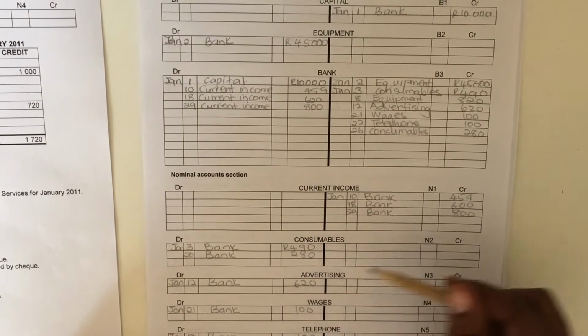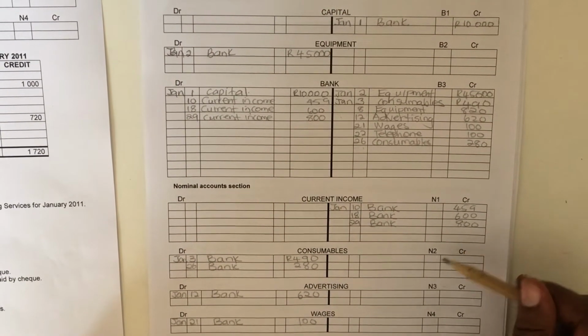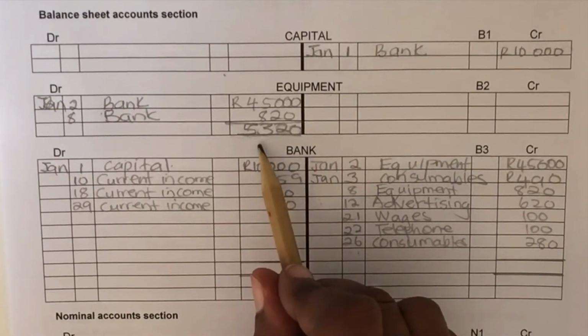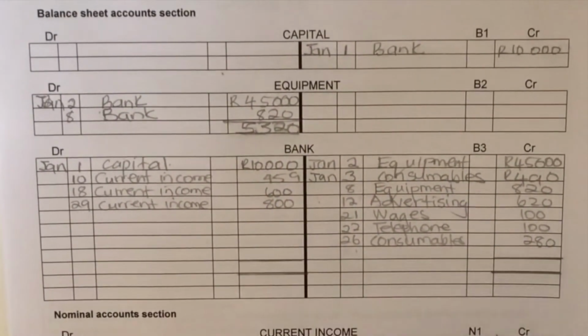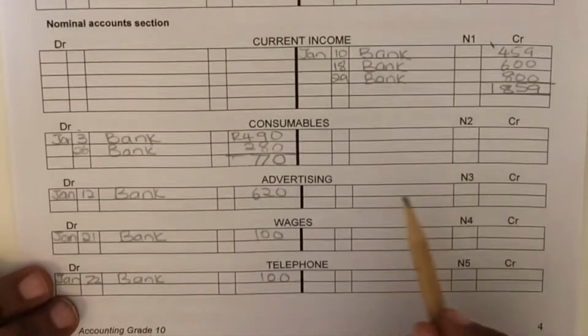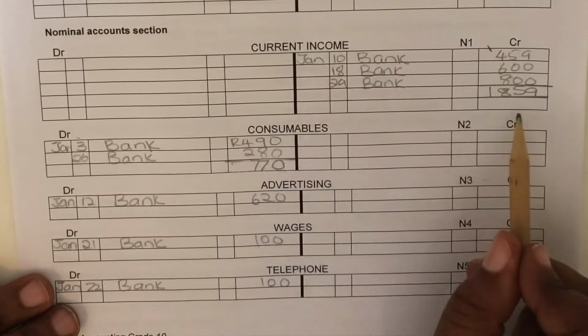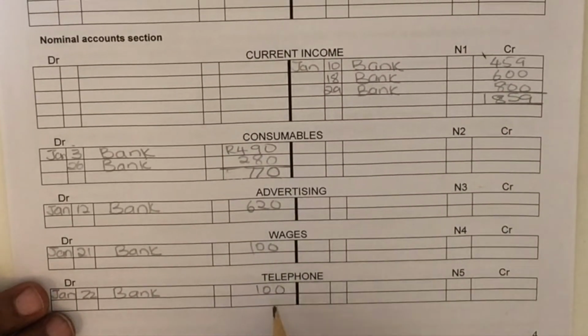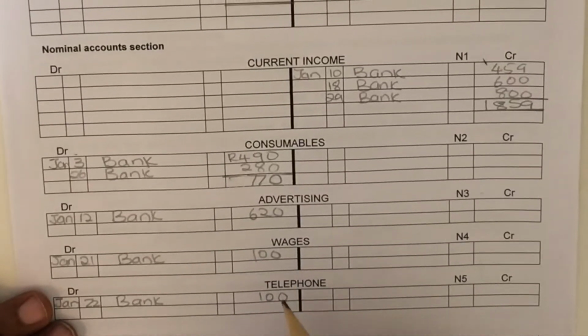So you just add them up and write a total for them. Okay, we've added them up. For equipment, it gives you 5,320, and then consumables 770, and then the other ones, the current income 1,859, and the wages, it only has one entry. You don't have to add it up, it's alone.